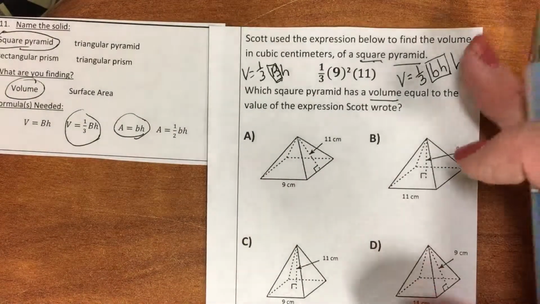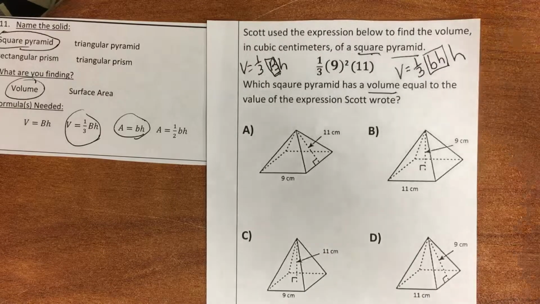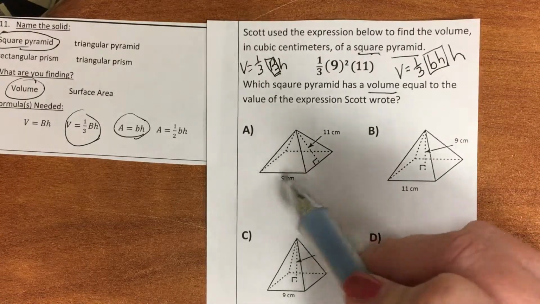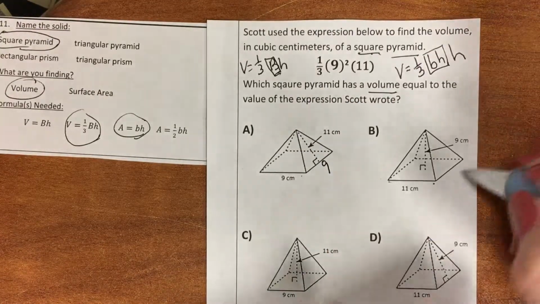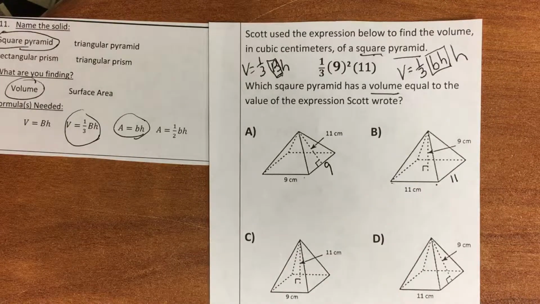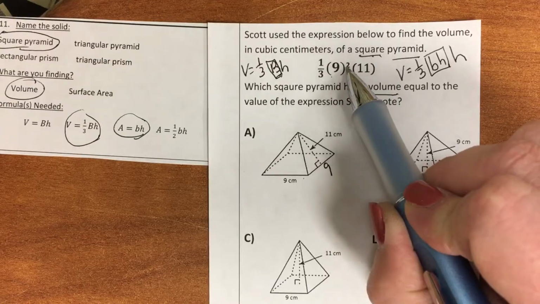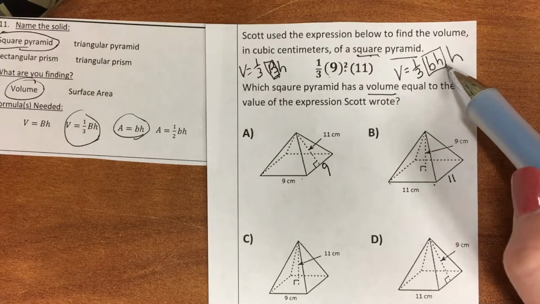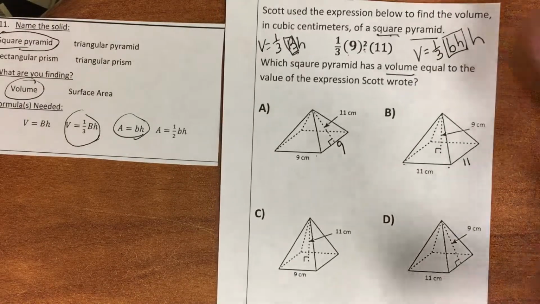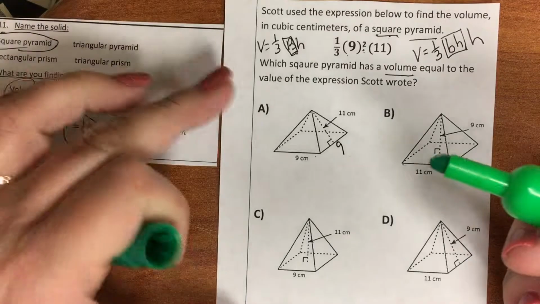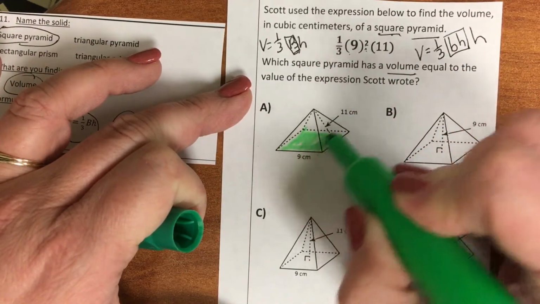Well, since this is a square, my base and height are the same. All right, so with a square, if this is 9, this is 9. Or if this is 11, this is 11. Okay, so since this number is squared, that means 9 times 9, which is representing this right here. So 9 squared means I have a square base of 9. Well, A has a square base of 9. Okay, we have a 9 by 9 square.